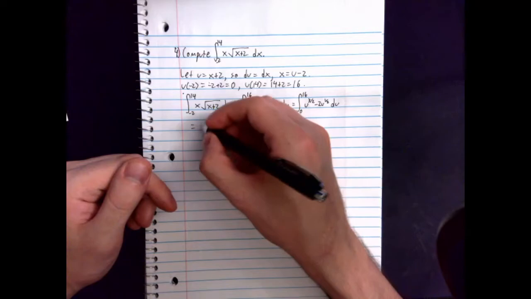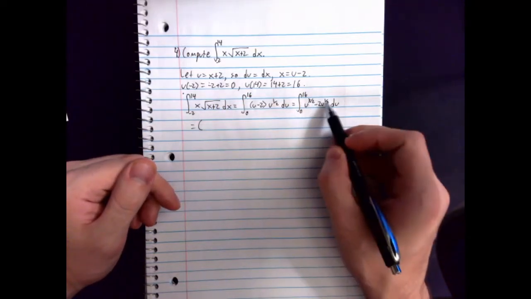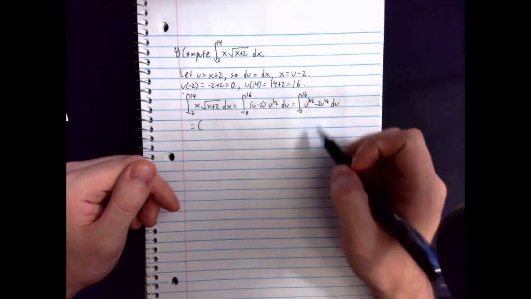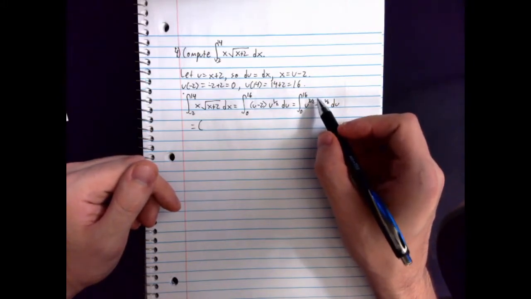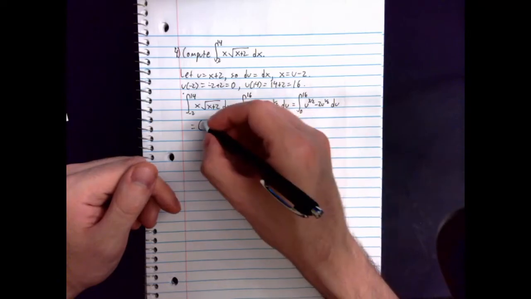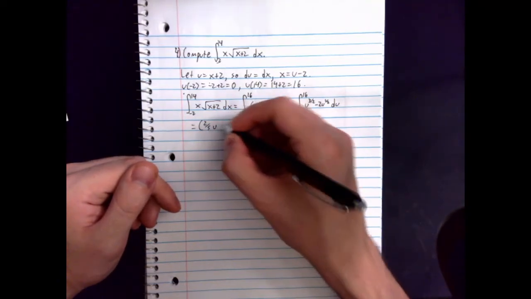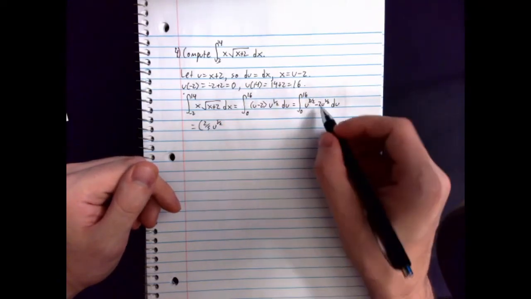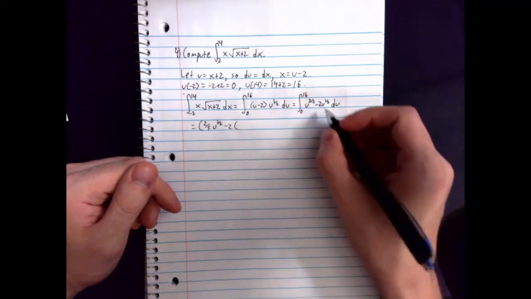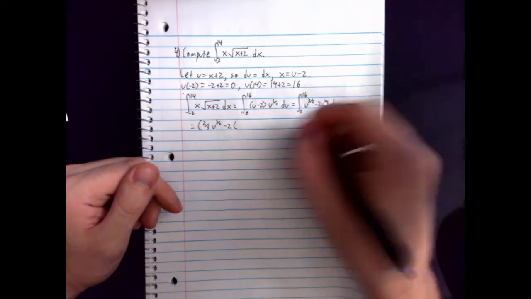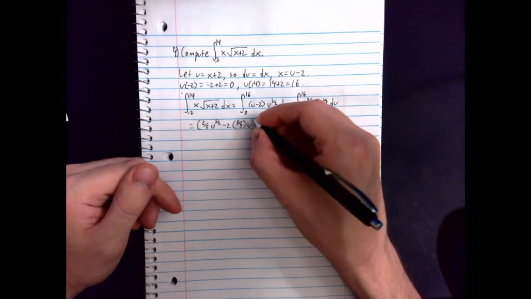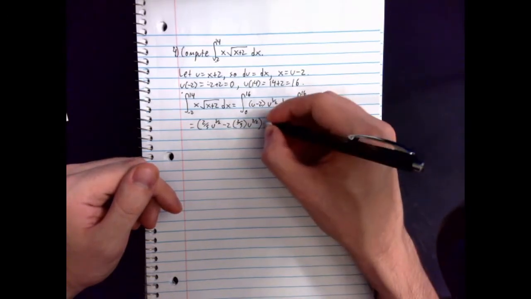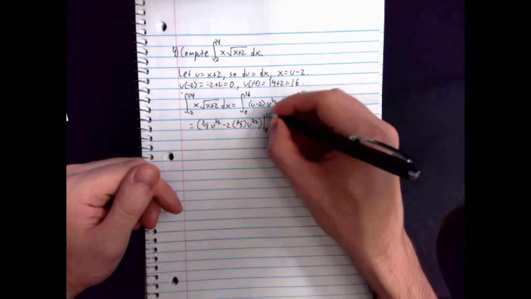So this is equal to, I add 1 to each of these exponents, and I divide by those new exponents. So 3 halves plus 1 is 5 halves, and when I divide by 5 halves, I get 2 fifths. So this is 2 fifths u to the 5 halves, and then minus 2, 1 half plus 1 is 3 halves, so I divide by 3 halves and get 2 thirds, u to the 3 halves, evaluated from 0 to 16.